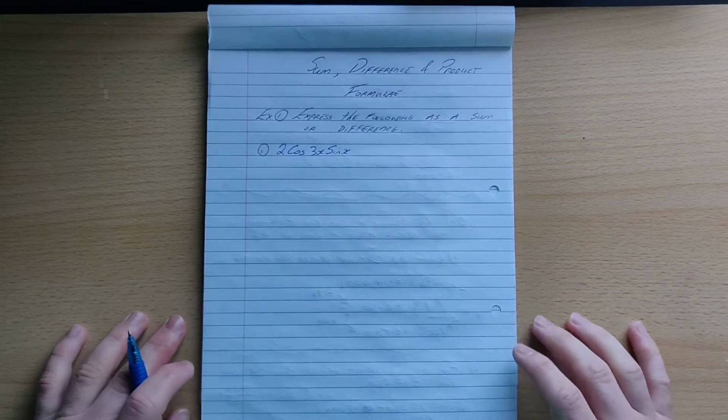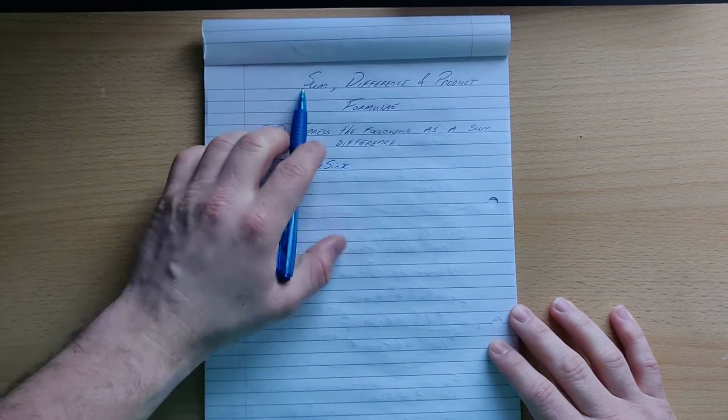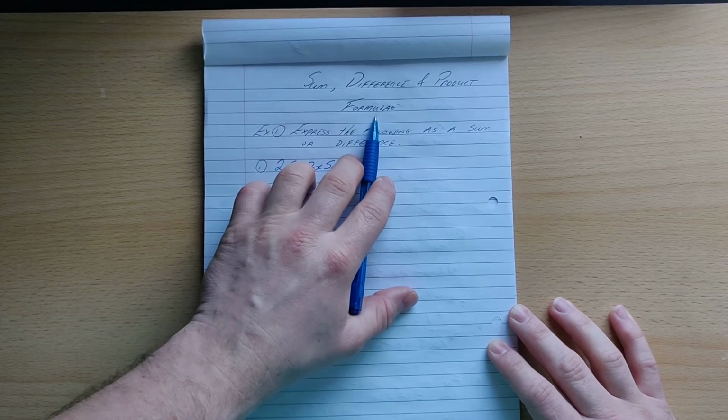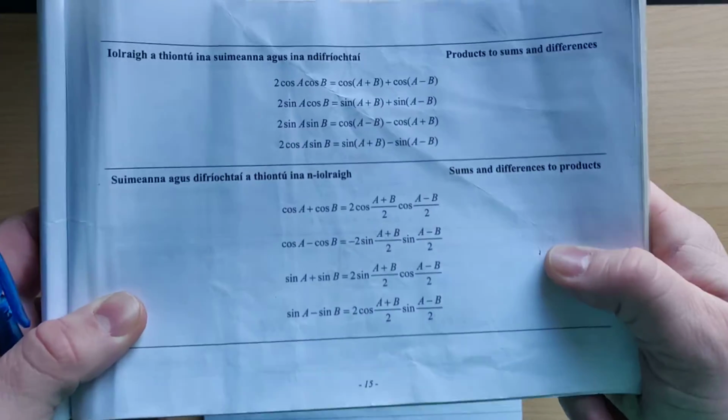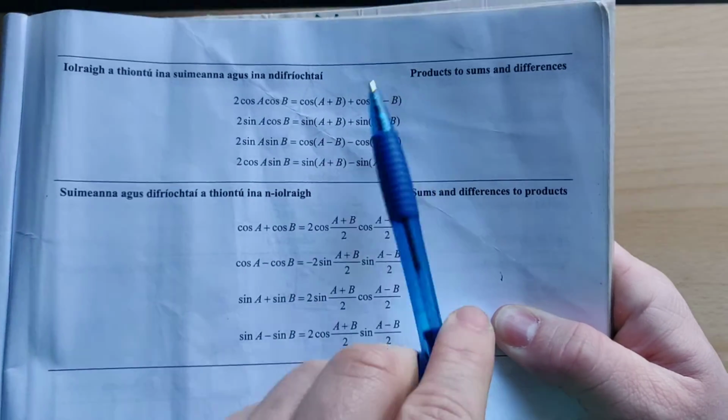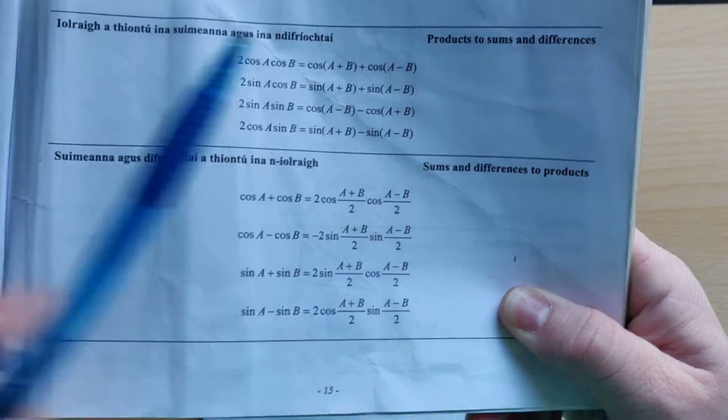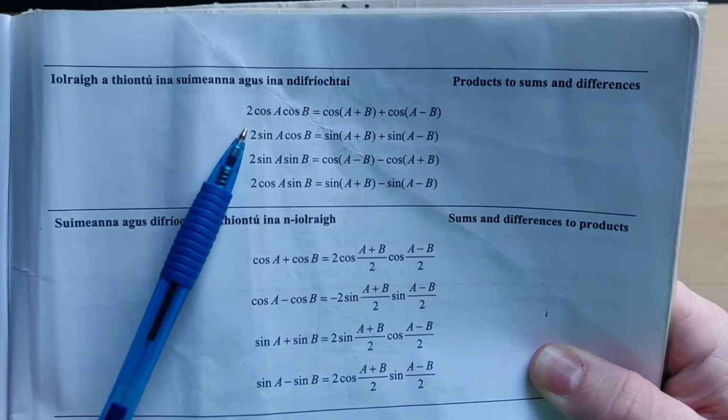So in this video for the trigonometry section, we're going to be looking at the sum, difference and product formulae from the log tables and how to use them. So if you open up page 15 on your log tables, you have a product on the left. So in the top half, you have a product on the left hand side.